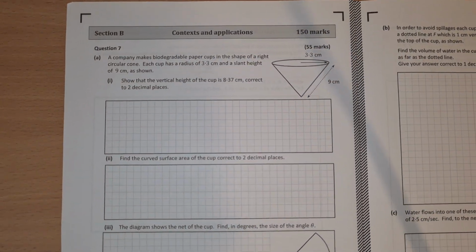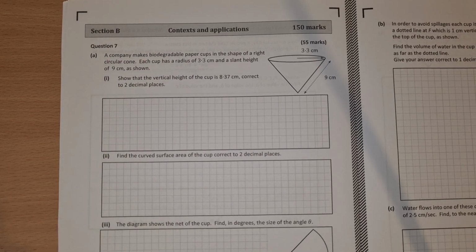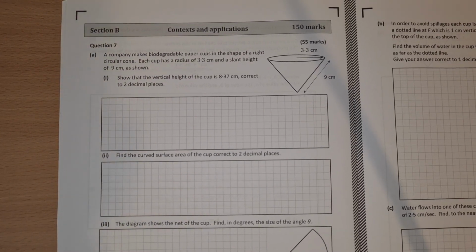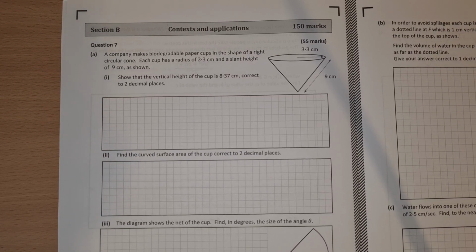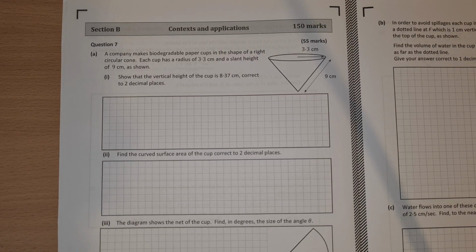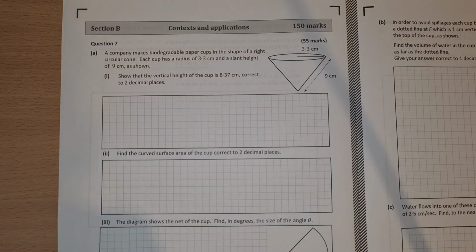Question 7 then was a fairly long question. A right circular cone. So hopefully you would have dealt with these before. A company makes a biodegradable paper cup in the shape of a right circular cone. Each cup has a radius of 3.3 centimeters and a slant height of 9 centimeters as shown. Show the vertical height of the cup is 8.37 centimeters. So you're just using Pythagoras there for that.